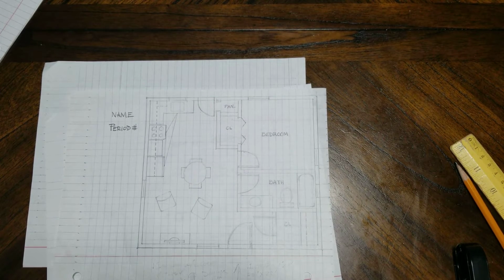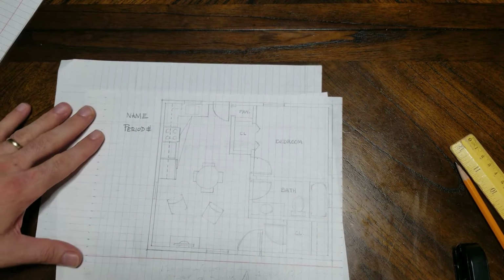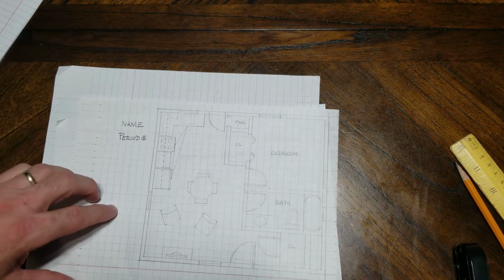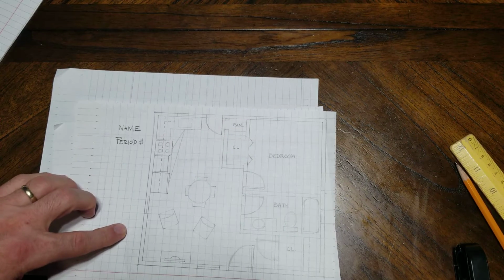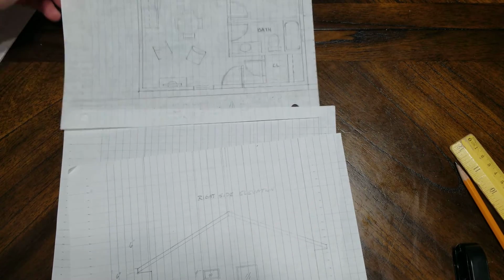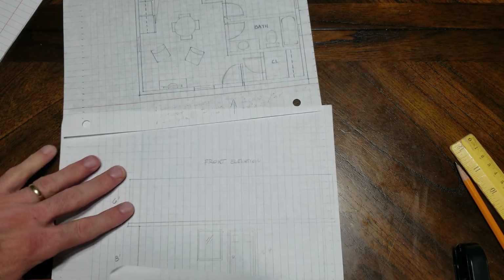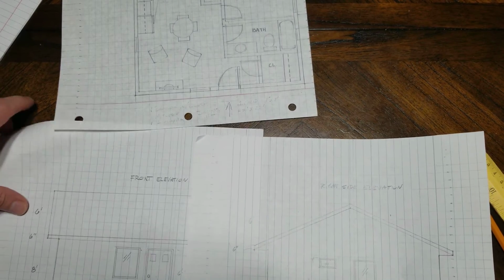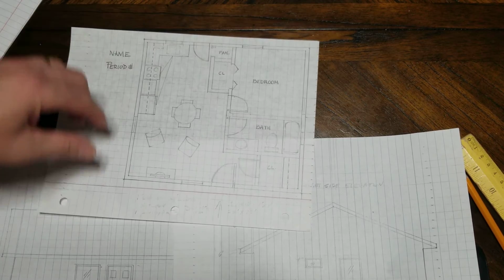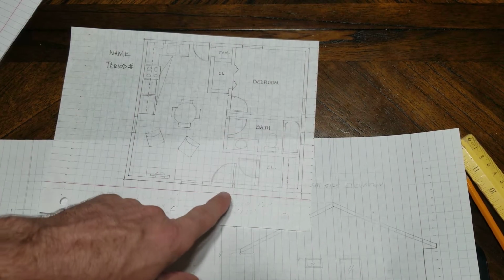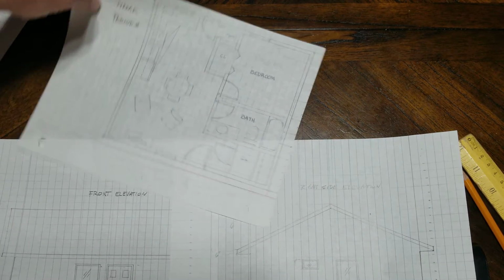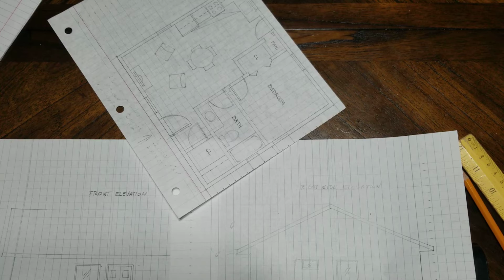Okay, well, if you remember, a couple weeks ago we created our floor plan, right? We created quite a small floor plan, not anything major. And then last week we created from that floor plan two elevations, a front and a right elevation. What we did was we took the floor plan, we chose two walls. I chose this wall and this wall, so it's going to kind of look like this.